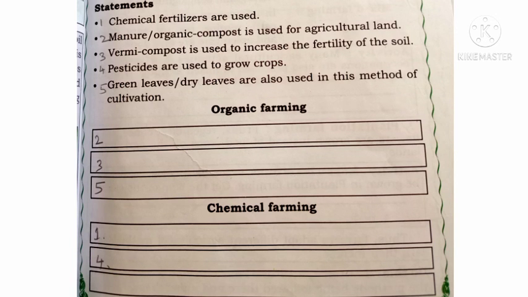See students, in chemical farming, chemical fertilizers and pesticides are used to grow crops. In organic farming, manure, green leaves, compost, vermicompost and organic pesticides are used to grow crops.